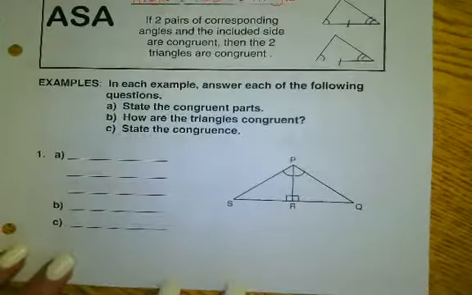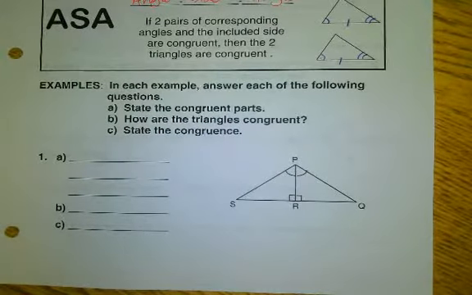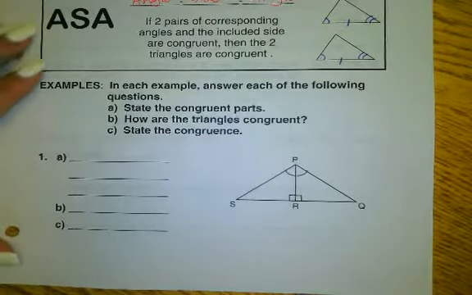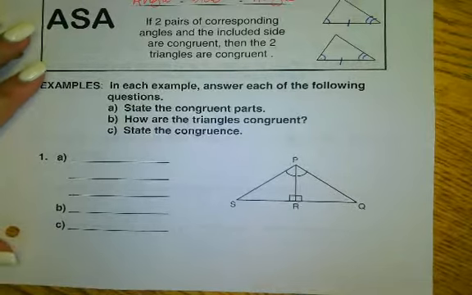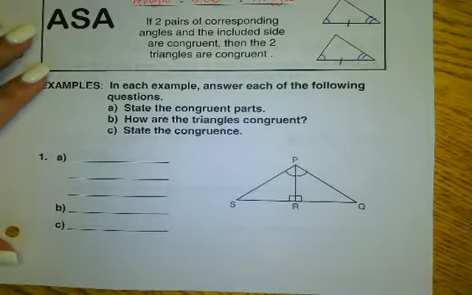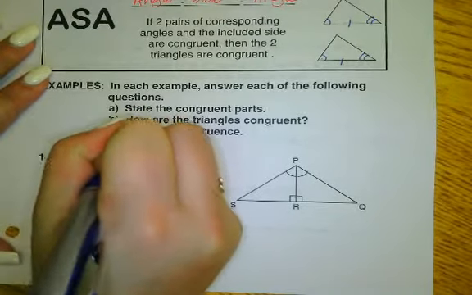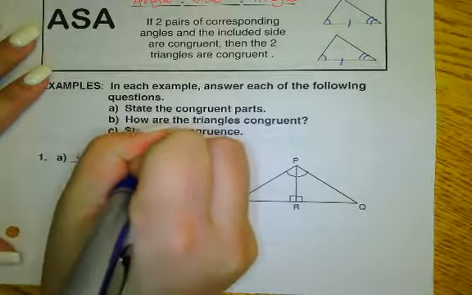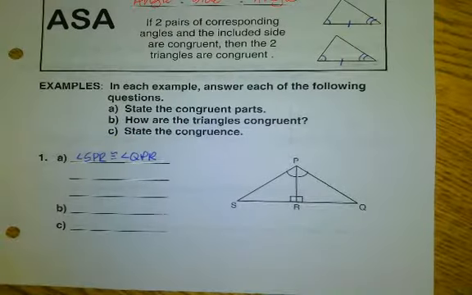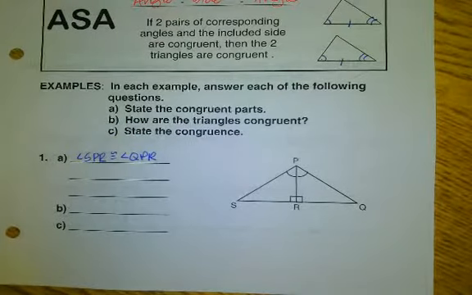Alright, examples. In each example, answer each of the following questions. State the congruent parts, how the triangles are congruent, and state the congruence. So for number one, what do we know is congruent so far? The two angles. How do we name those angles? SPR is congruent to what? QPR. What's another congruent pair of angles?